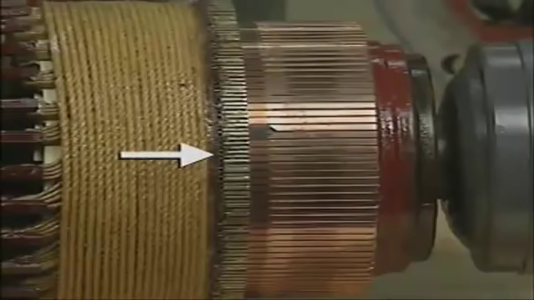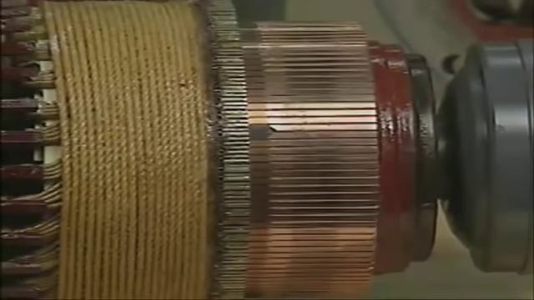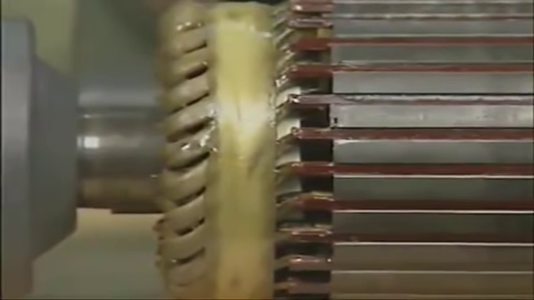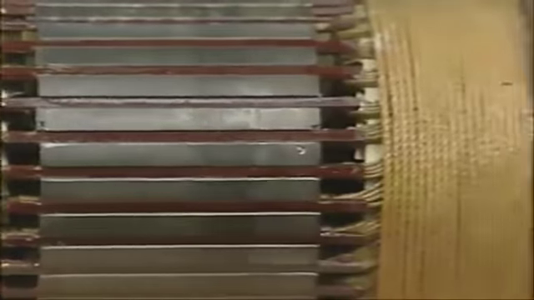The points on the commutator where the actual connections between the windings and the commutator segments are made are called risers. The risers are protected by and held in place under a wrapping of varnish-coated fibers. Current flows from one commutator segment through the armature and back through another commutator segment.